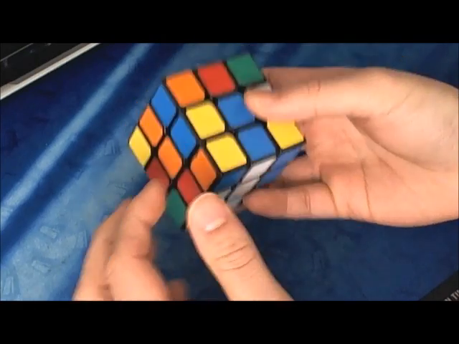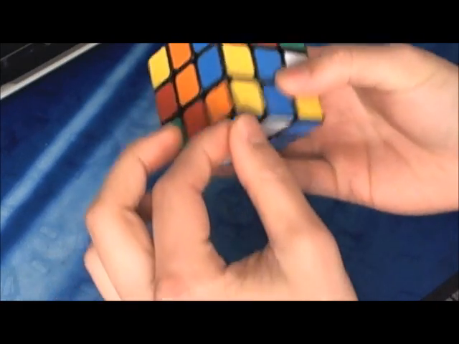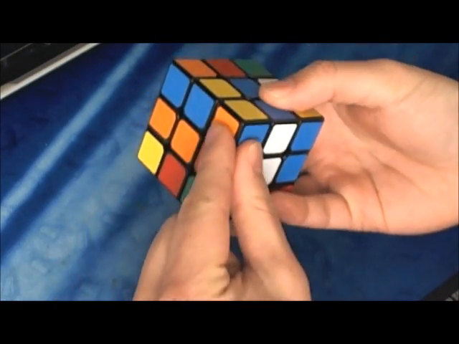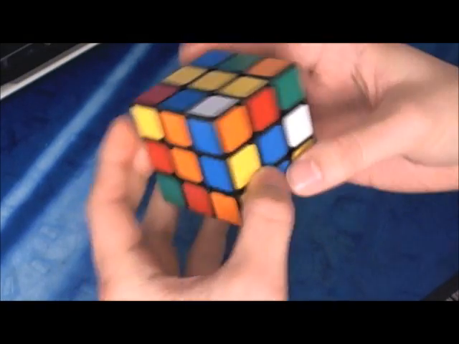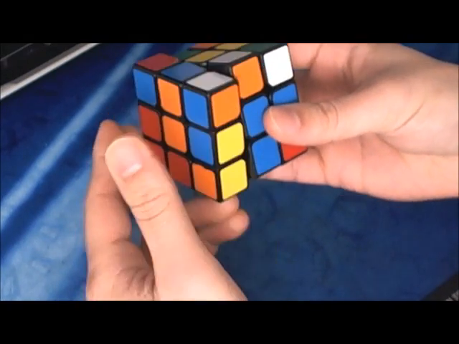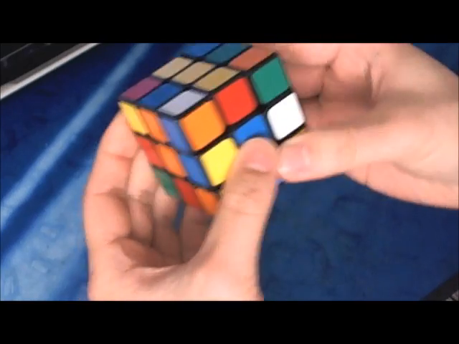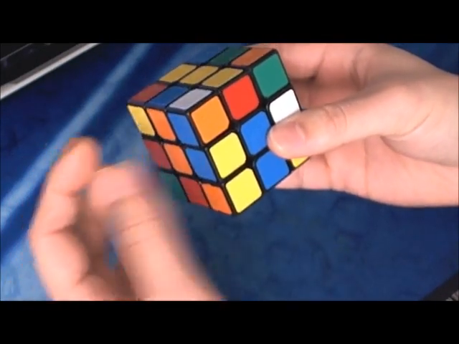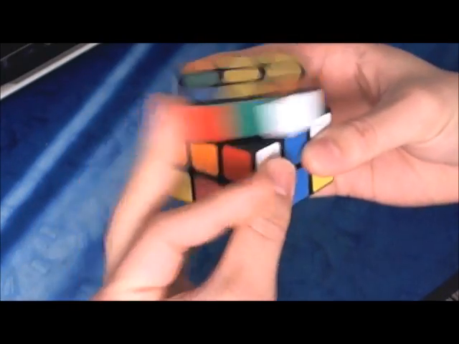Anyway, let's take a look at the front block here. The front block you can do by pushing this down and then pushing it up. So not horrible. The front pair is this pair. You can just solve it like this.